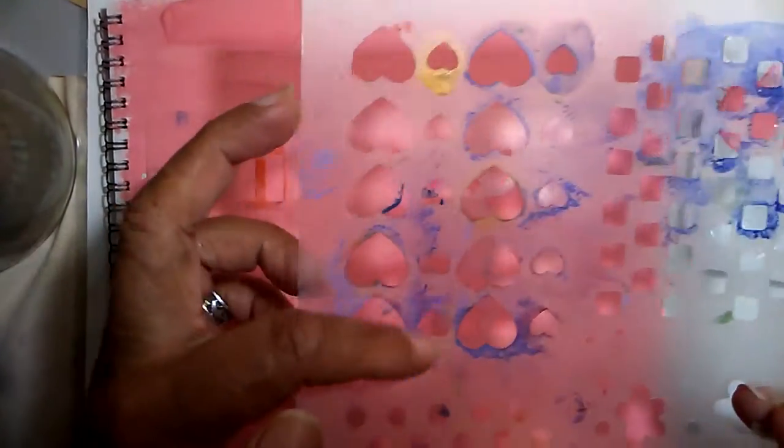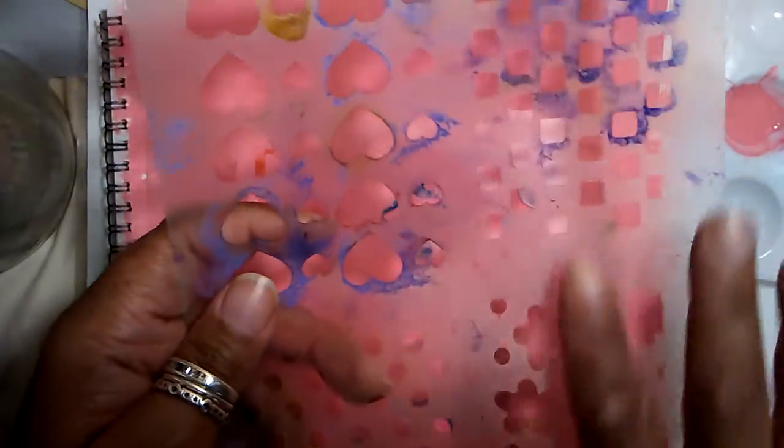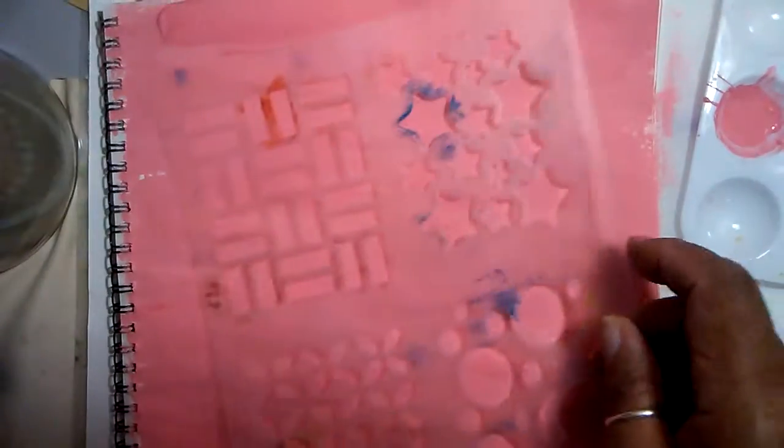This one has hearts, flowers, and these squares and circles. This one has diamonds and like a brick pattern, and these little flower looking pattern circle. I think I'm going to use the stars, the hearts, and this here.